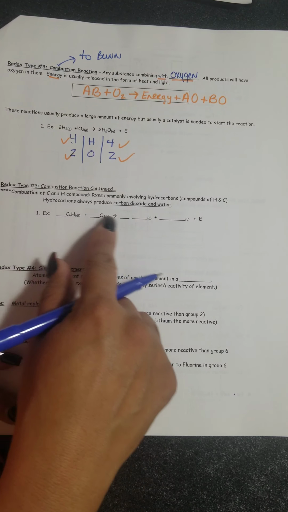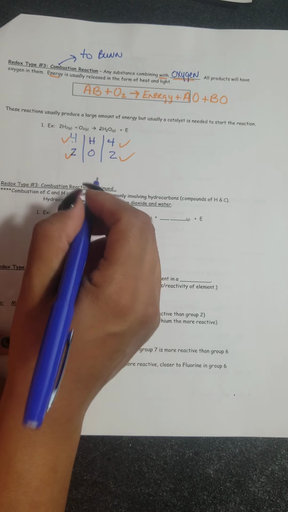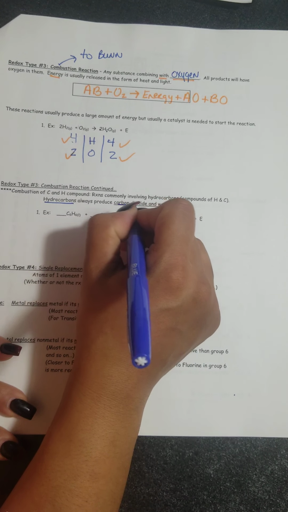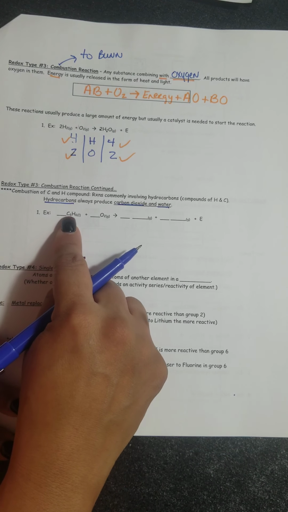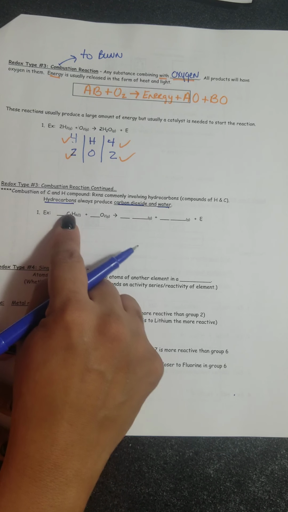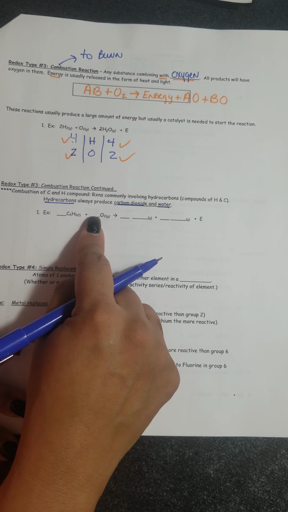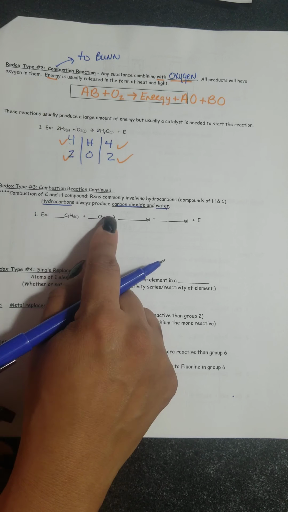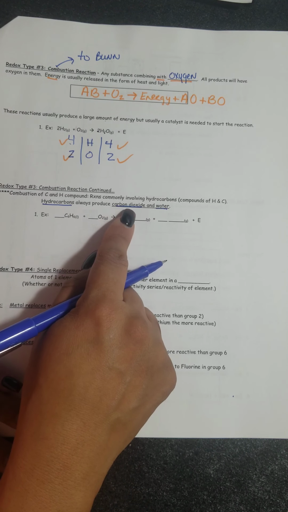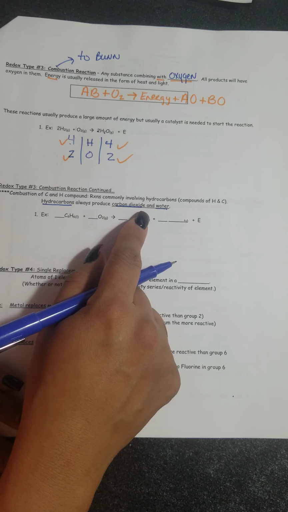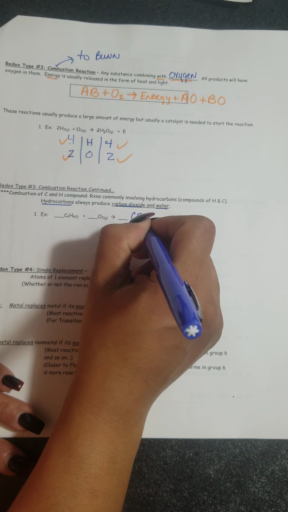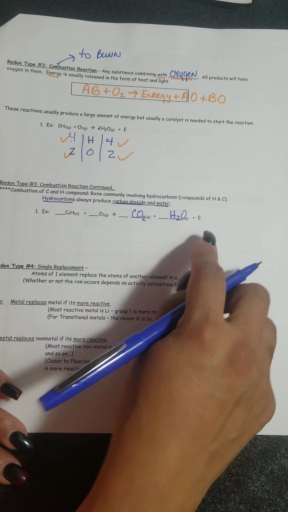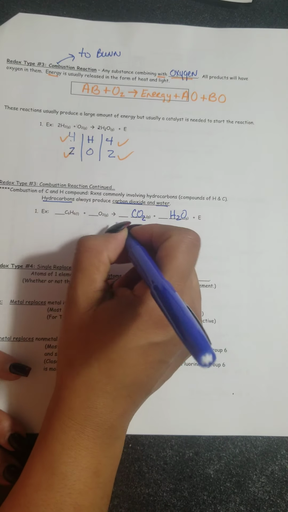Let's look at this one and let's make a skeleton equation. Hydrocarbons always produce, it says here, carbon dioxide and water. So C6H6, which is carbon and hydrogen, plus oxygen, because it's still a combustion, which must contain oxygen in the reactant side, yields, well, carbon dioxide and water. So what is carbon dioxide? That is CO2. Water is H2O. And then there's some type of energy form involved.